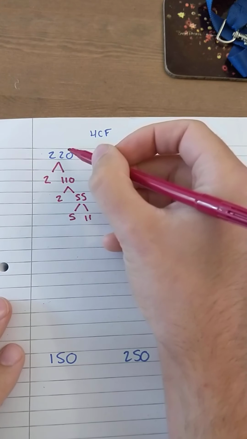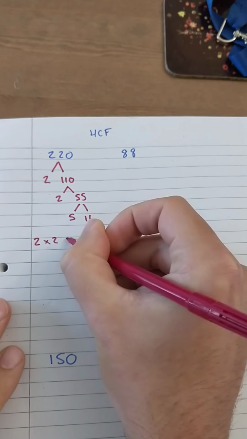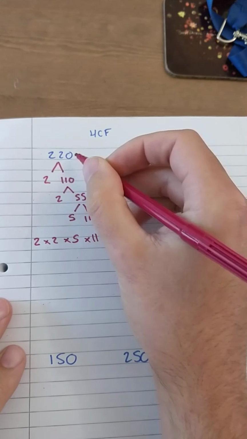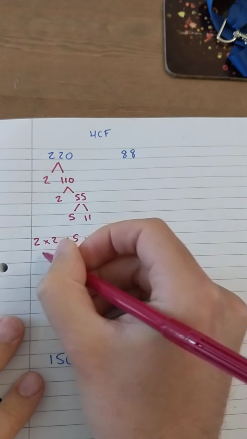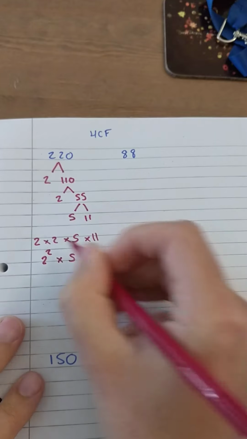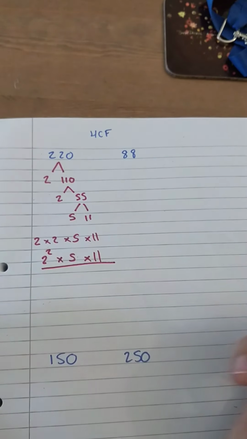And if I wanted to make 220 from these numbers, I could do 2 times 2 times 5 times 11, and that would equal 220. Now you can also write this as 2 squared times 5 times 11. 2 times 2 is the same as 2 squared. Okay, so that is what we've got.